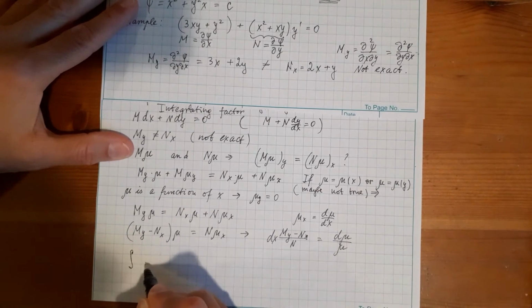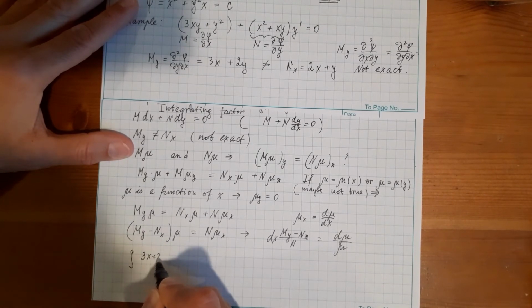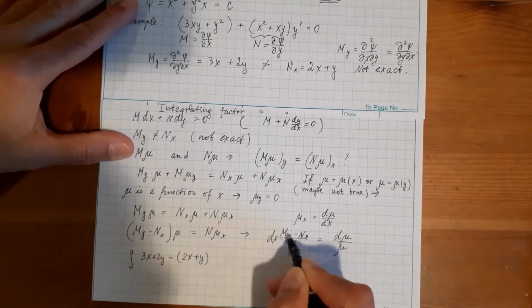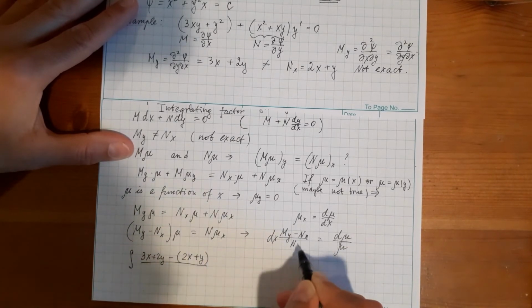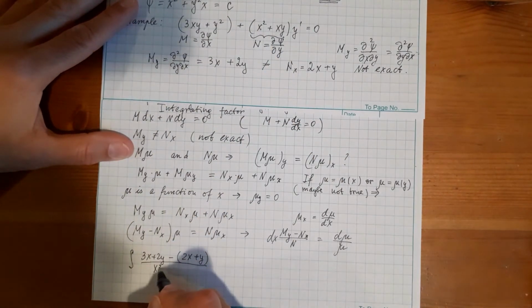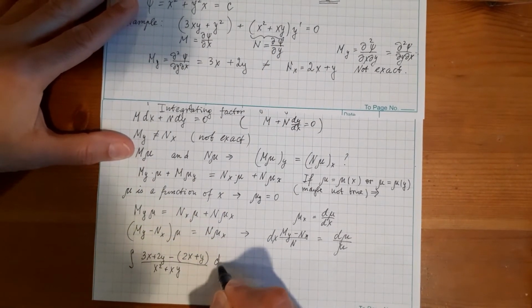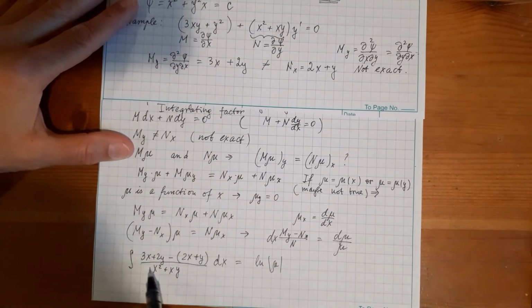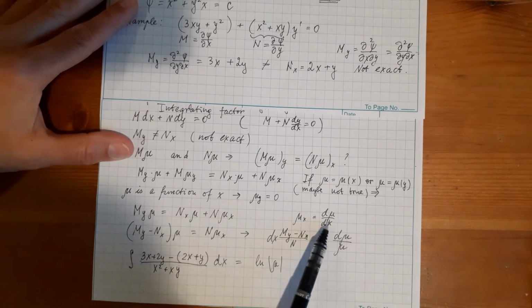So the integral of My, which is 3x plus 2y, minus Nx, which is 2x plus y. I'm subtracting this, divided by N. Where is my N? N is x squared plus xy, dx. And here the integral is going to be ln of mu. I'm going to simplify this expression. Maybe after simplifying it's going to be nice. Normally, guys, if your assumption is correct, y is supposed to disappear from this equation. If it does not disappear, it means that the assumption is not correct.